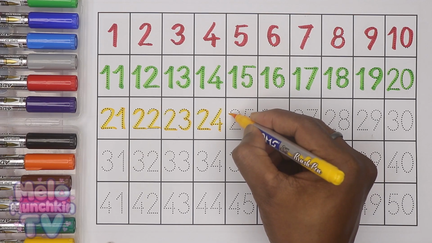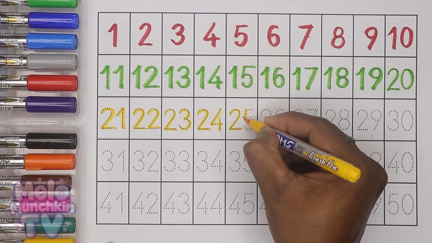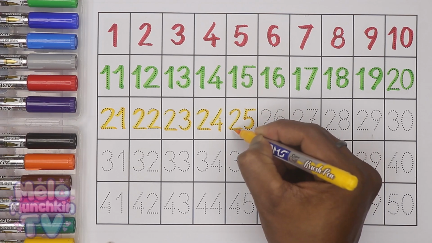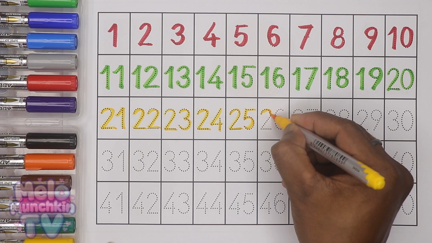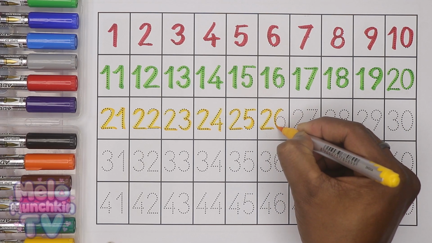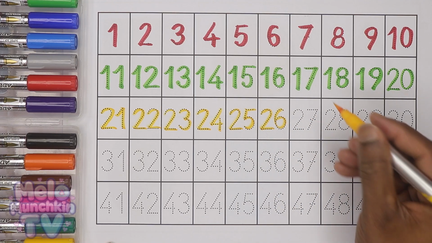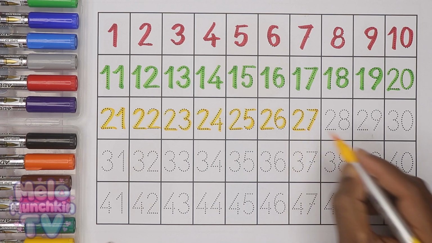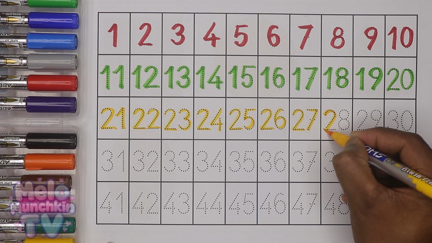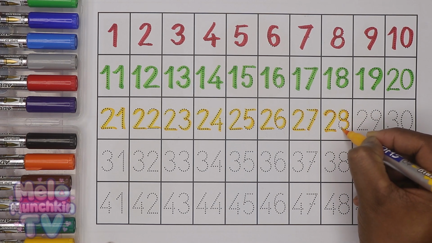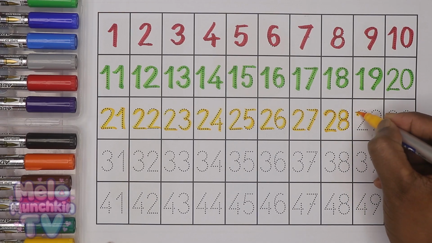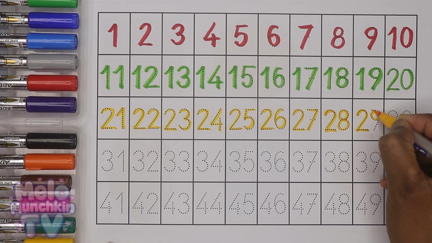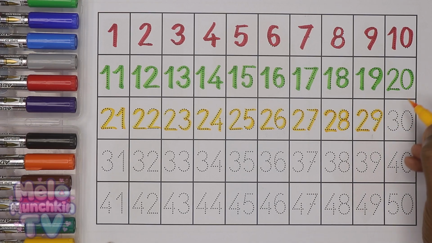2, 4, 24. 2, 5, 25. 2, 6, 26. 2, 7, 27. 2, 8, 28. 2, 9, 29, 3, 0, 30.